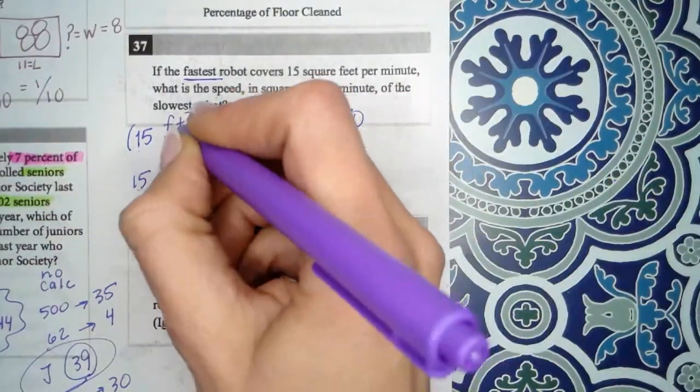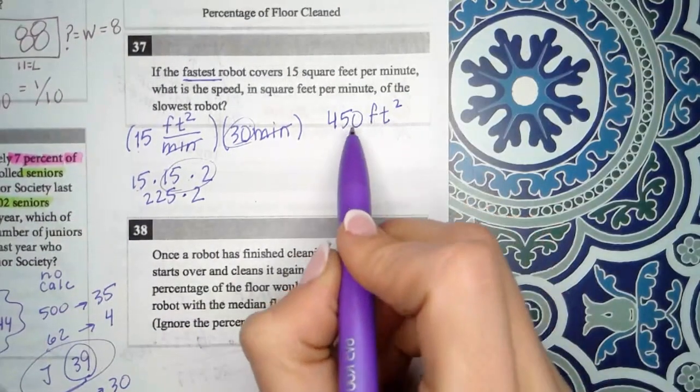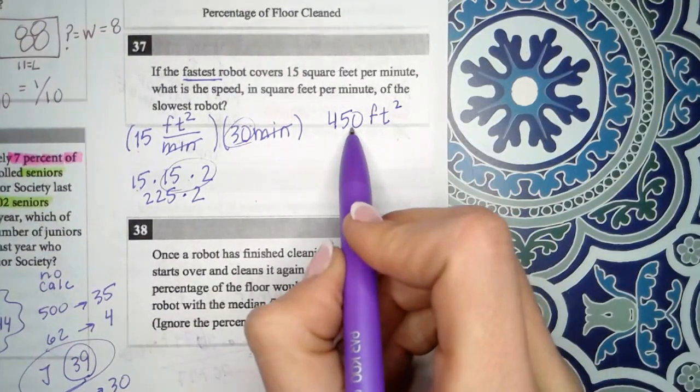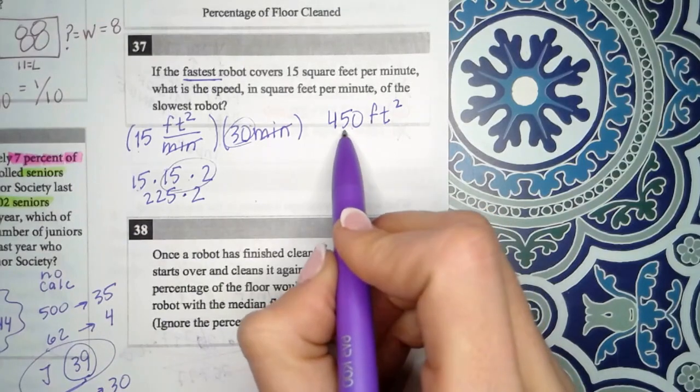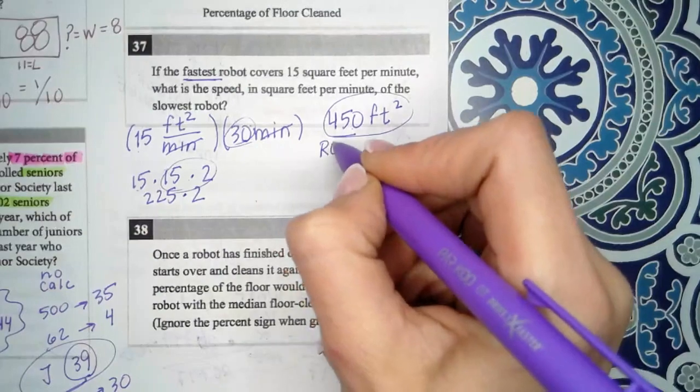450. We said it was left with just feet squared. So that's square feet. That's how many square feet the room must be. Right? Now, there's more than one way to do this. I'm doing it the formal way. That's how many square feet the room is. That's my room right there.